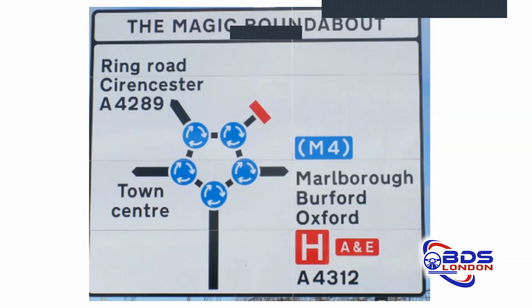Can you go around this roundabout in the wrong direction? Is there a wrong direction to go around the main roundabout? If I want to go to the exit that goes to Marlborough, do I have to go down Center, Ring Road, Red One, and then, or can I go straight to Marlborough? So I just turn right on the mini roundabout. No, you have to go around. You have to go around the Ring Road, the town center.